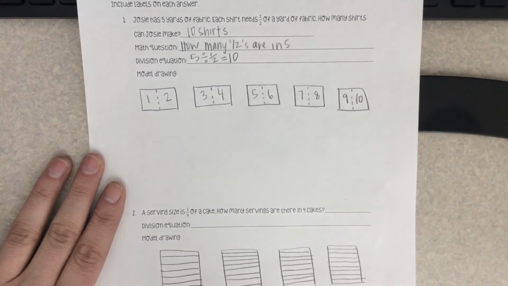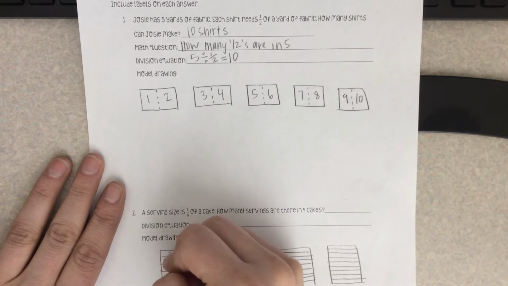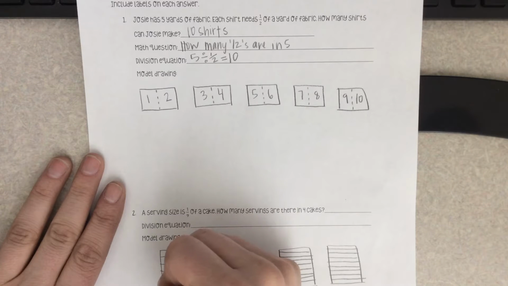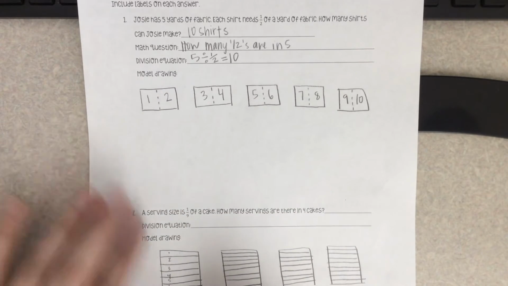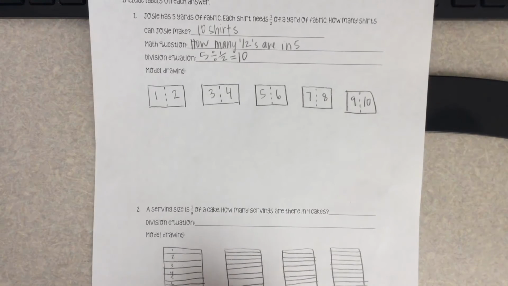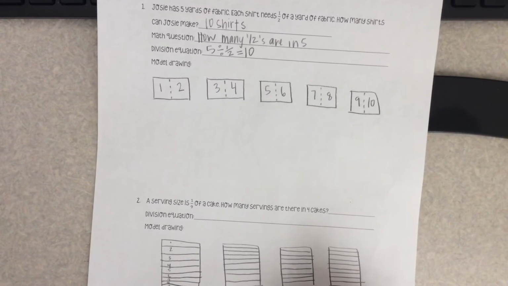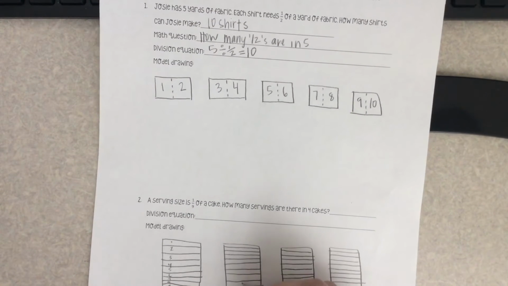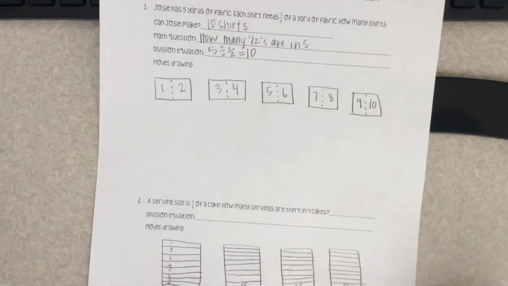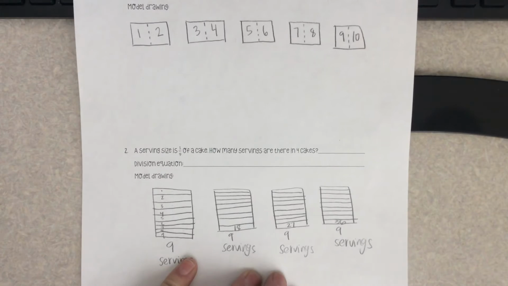Well, each of these 4 cakes is going to be able to serve 1, 2, 3, 4, 5, 6, 7, 8, and 9. So if this serves 9 servings, and this has 9 servings, and this has 9 servings, and this has 9 servings, 9, 18, 27, 36 servings are going to be available.